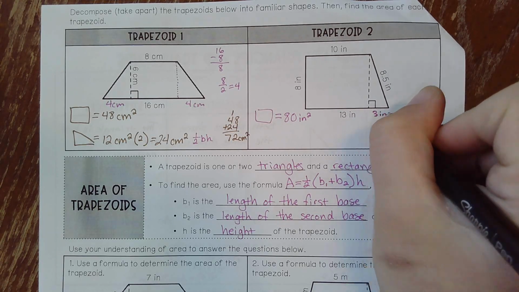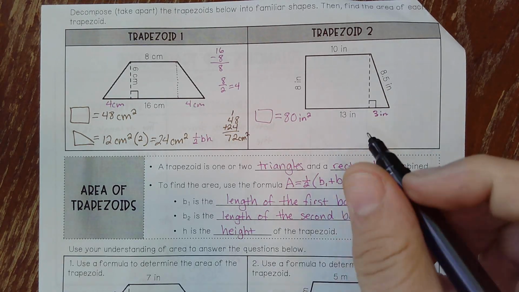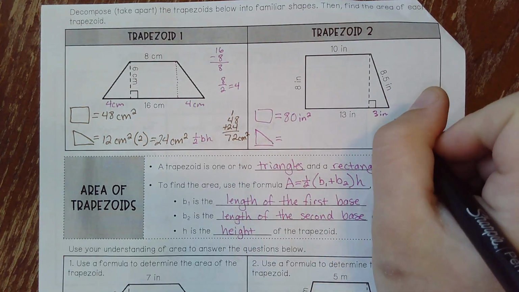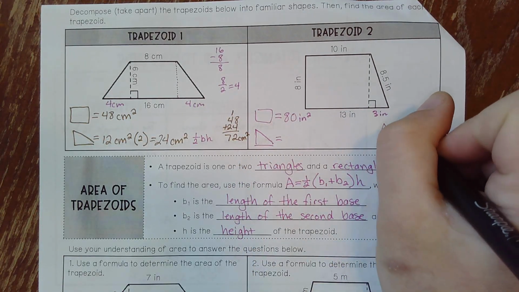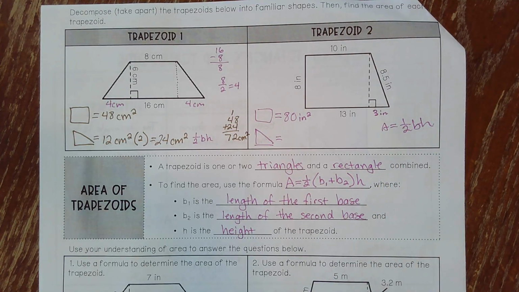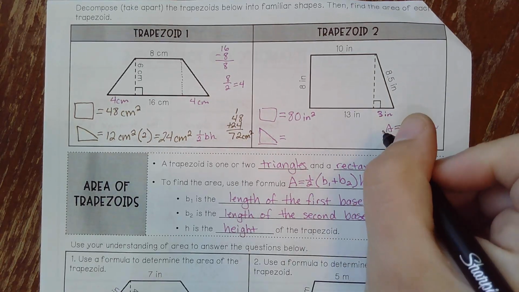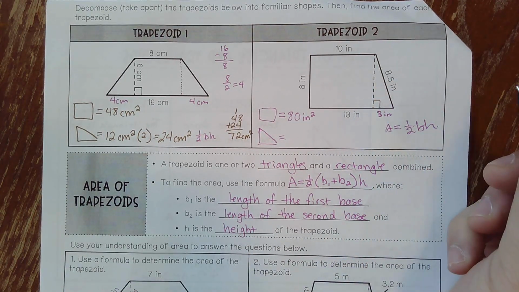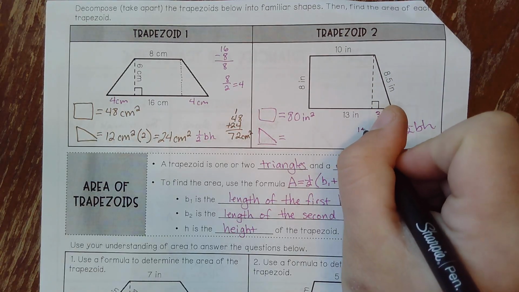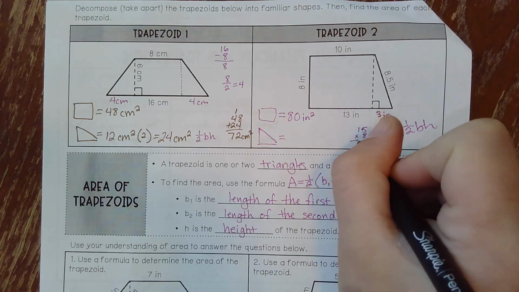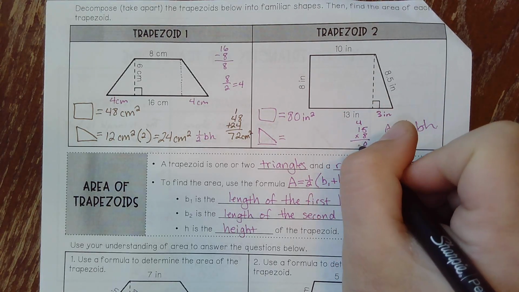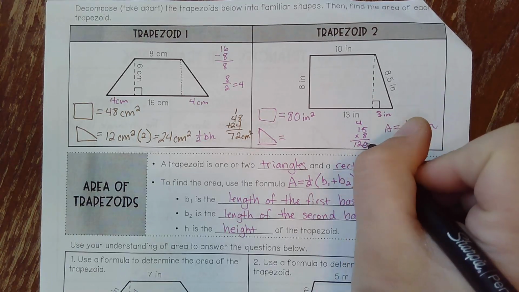Now, I need to find the difference between 13 and 10, which is going to be 3. Now this little side length is 3. But again, the formula for my area of a triangle is that area is equal to 1/2 times base times height. So 1/2 of 3 is 1.5 times what? 8. Okay, so 1.5 times 8, that's going to give me 12. There you go.